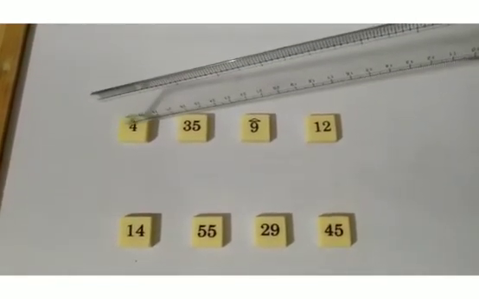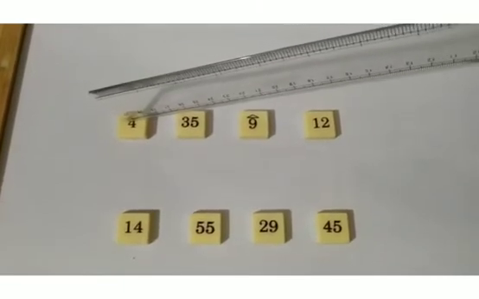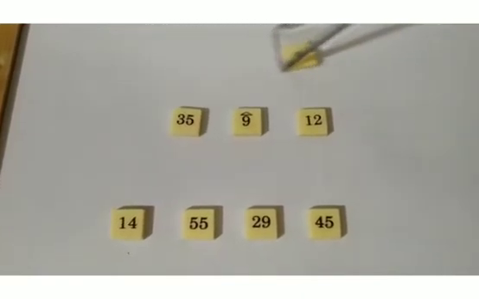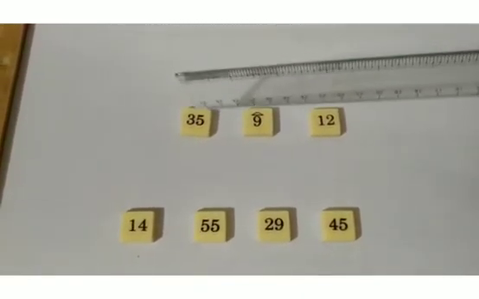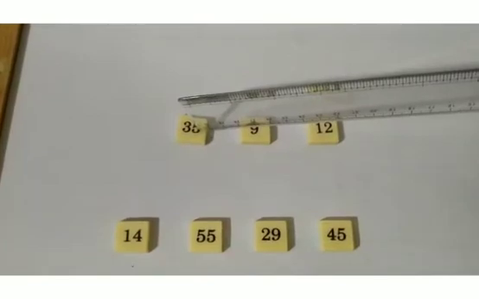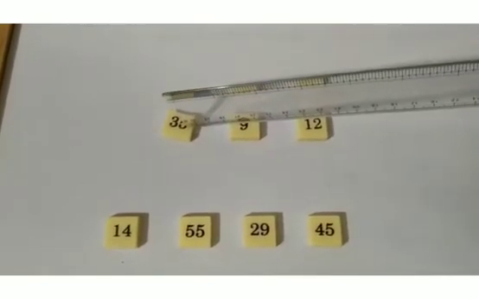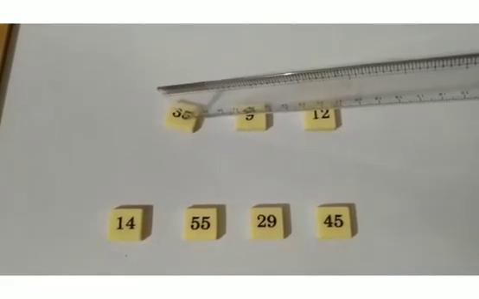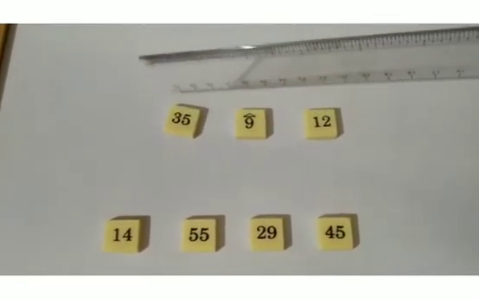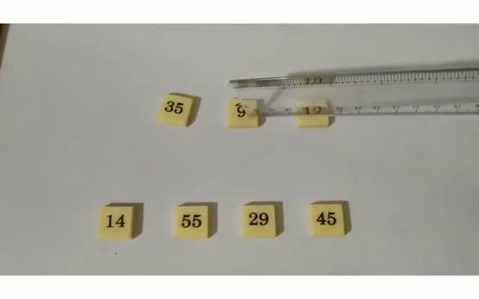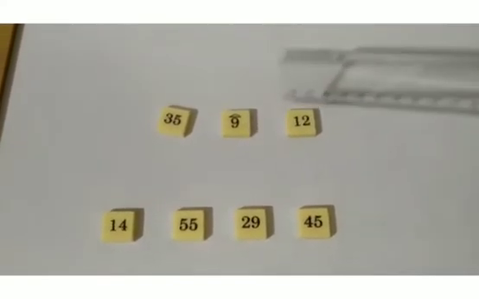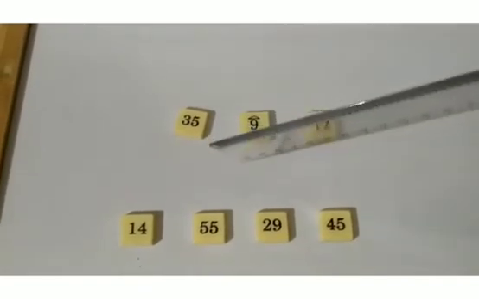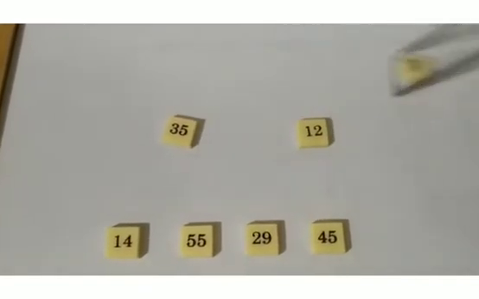So the first number is 4. Is 4 less than 25? Yes. So should I remove it? Yes. Now the next number is 35. 35 is 3 tens and 5 ones, whereas 25 is 2 tens and 5 ones. So is it less or more than 25? It is more. So do I remove it? No. Considering the next number. The next number is the number 9. Is 9 less than 25? Yes. Do I need to remove it? Yes. So I remove the number 9.